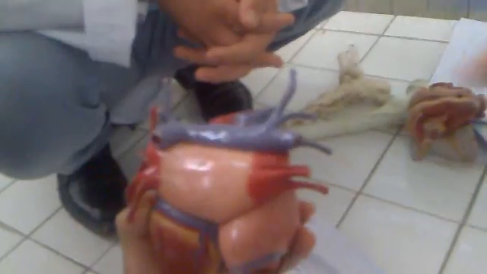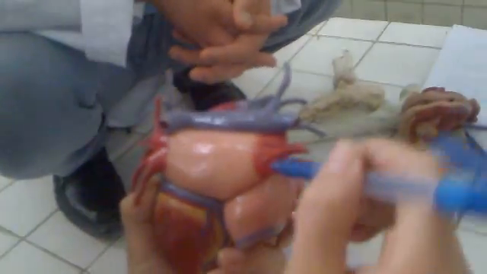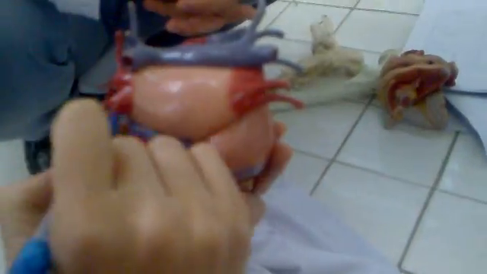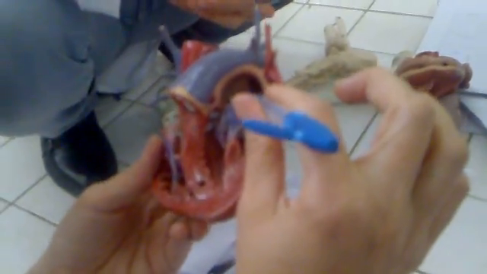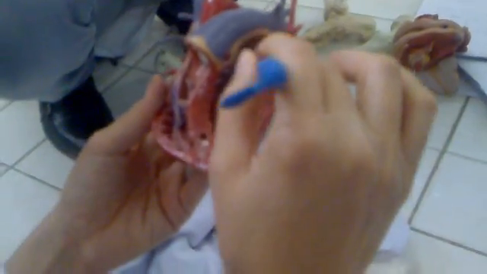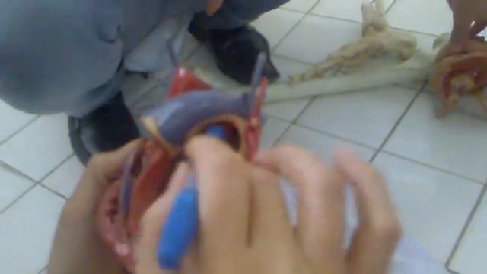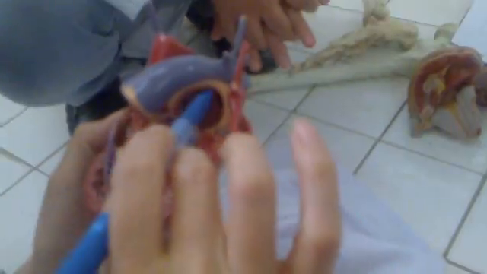The oxygenated blood will return back to the heart by 4 pulmonary veins, 2 from each side, and enter into the left atrium. Left atrium, okay? So the left atrium has 5 openings: 4 pulmonary veins and 1 atrioventricular orifice guarded by the bicuspid valve.